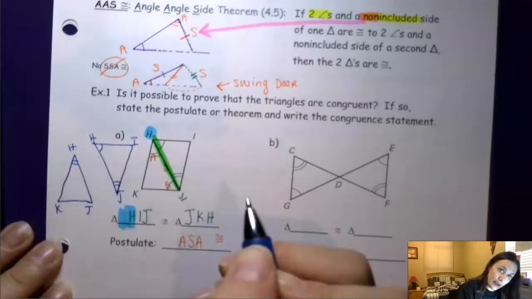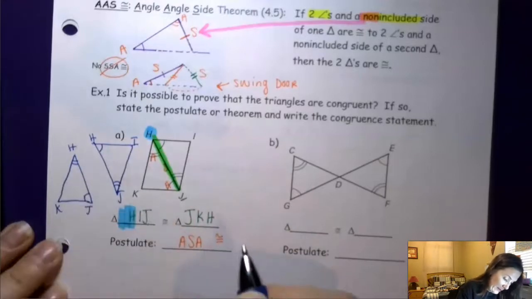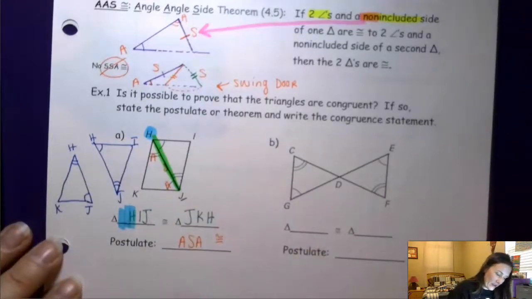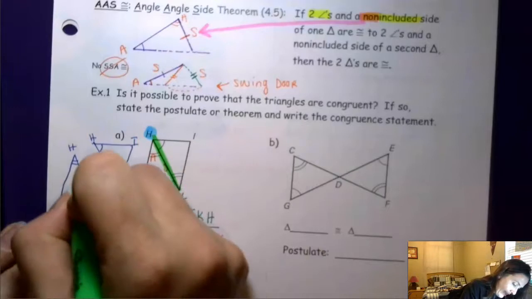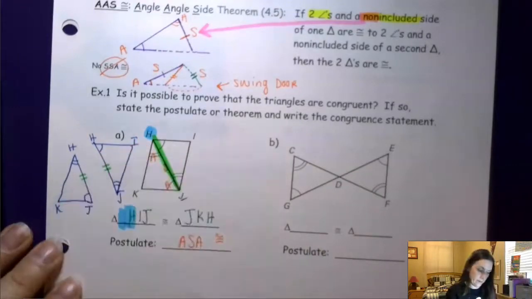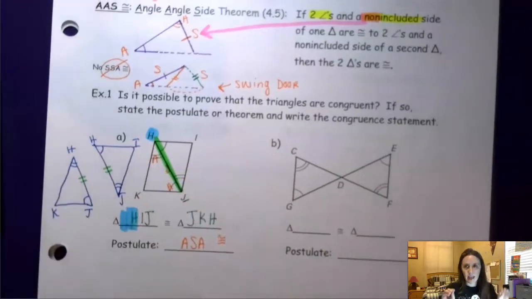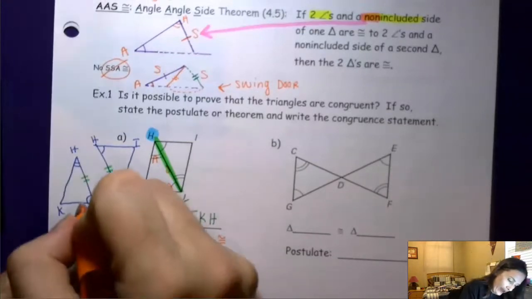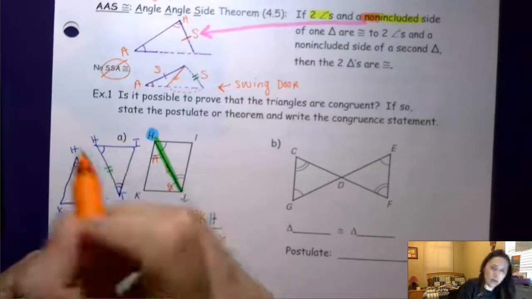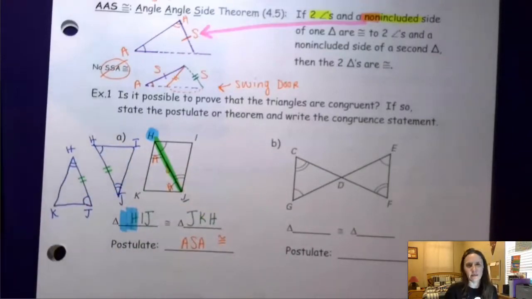I know this angle here is the same as this angle here. And I know that they share this side right here. So sometimes if it's easier for me to see, I want to draw them separately, and then I can see, oh yeah, angle included side angle. And it's not being shared on both sides. So if you need to, go ahead and draw them separately.